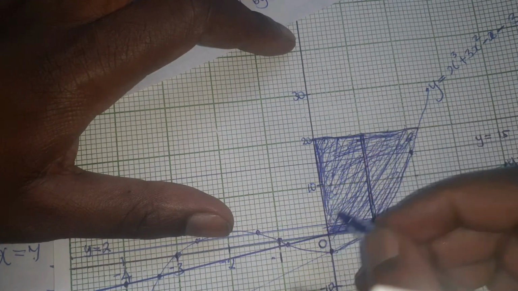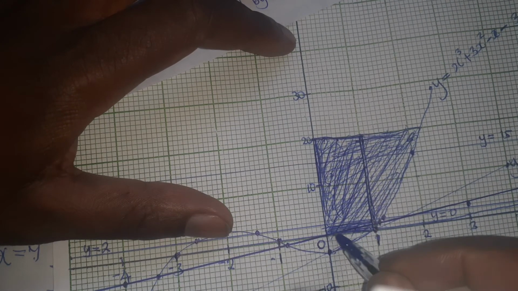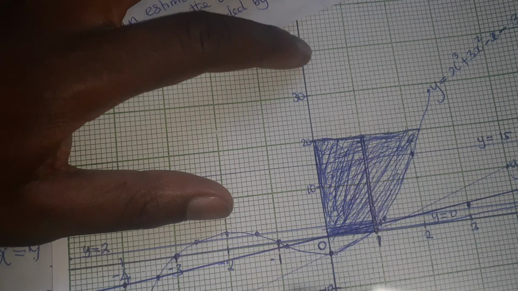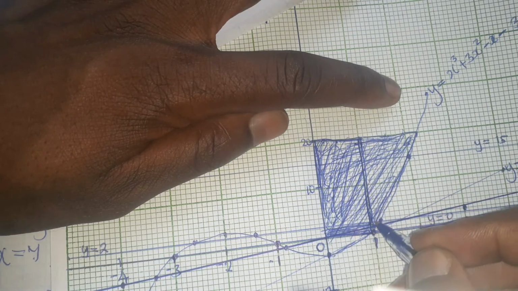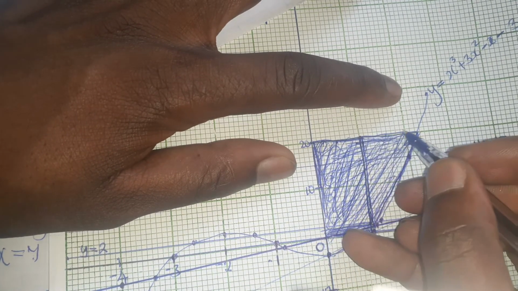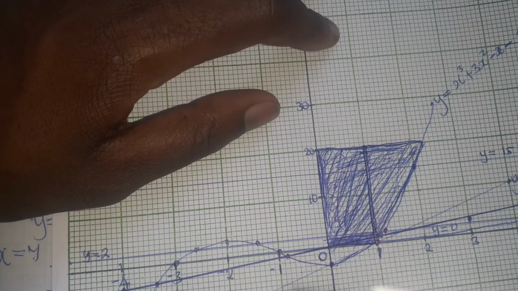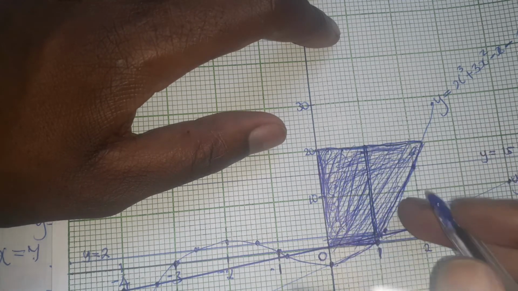Are we together? I take this part that I'm looking at as a rectangle, and then I find the area of this rectangle. Then this one, I'll take as a triangle. Are we together? So the rectangle, the way I'm going to deal with it, I know that to find the area of a rectangle, it's L multiplied by B.